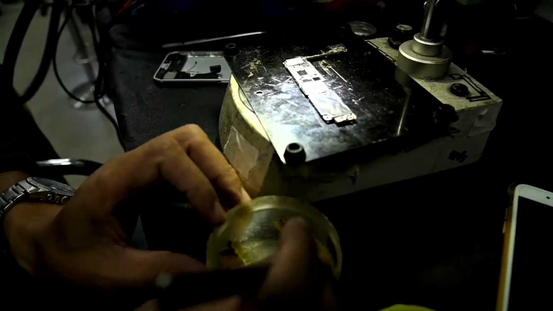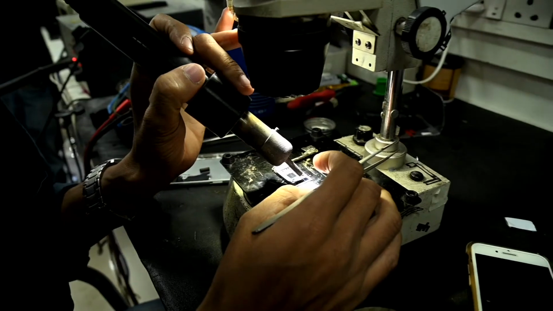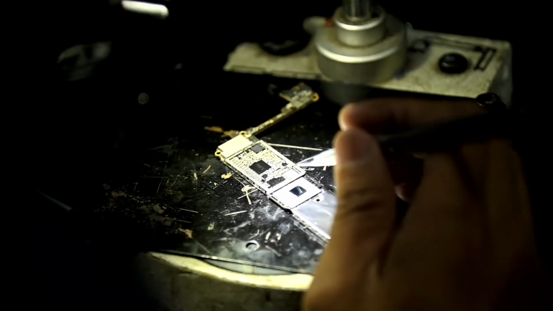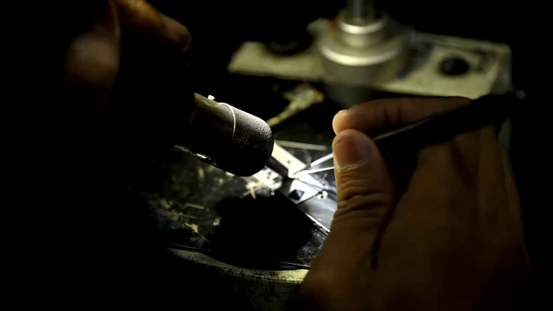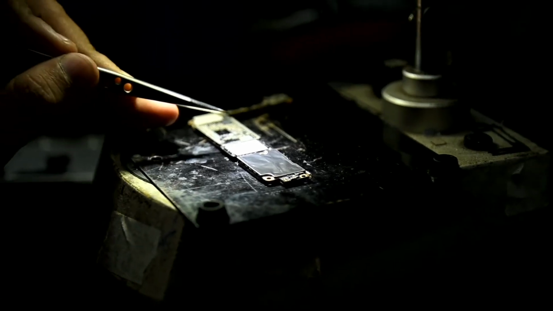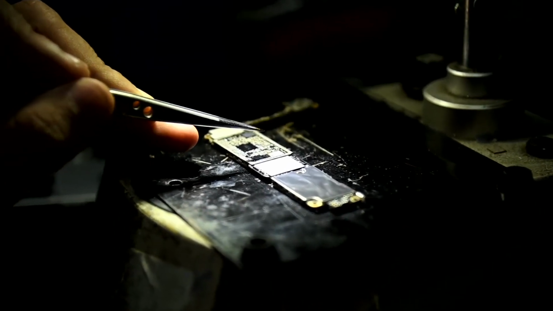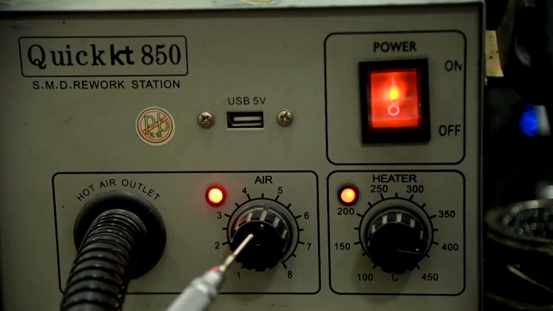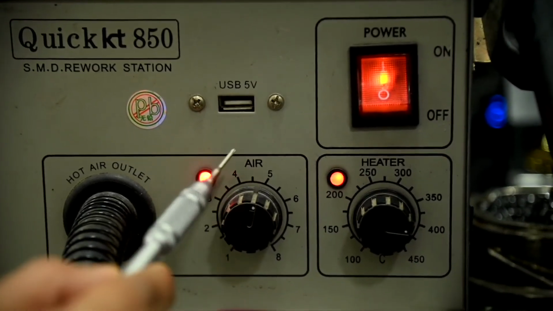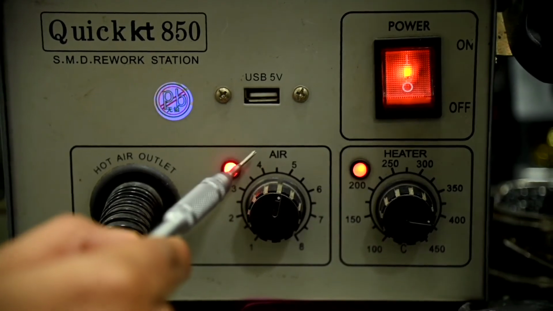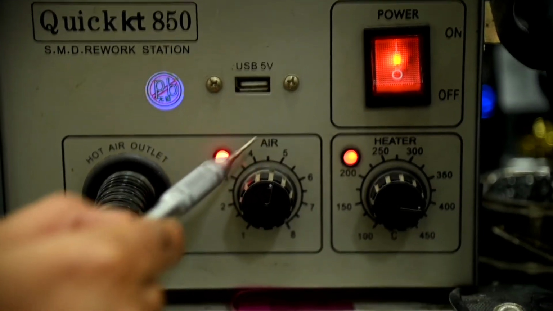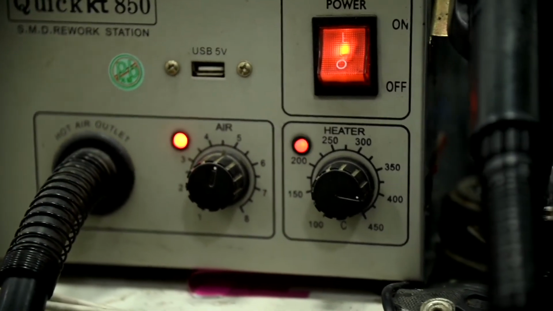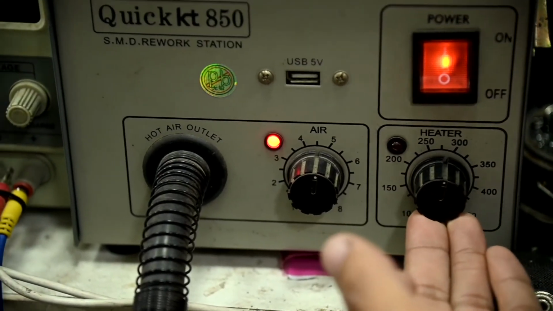Solder paste or solder cream is used for disconnecting the pins of the IC package. Now the audio chip is removed for checking. Here it has been seen that a link of an IC node is disconnected. This button is for selecting the range of air pressure. The air pressure must be in the range of 4 to 5. If we apply more pressure, it may cause damage. This button is used to apply heat.